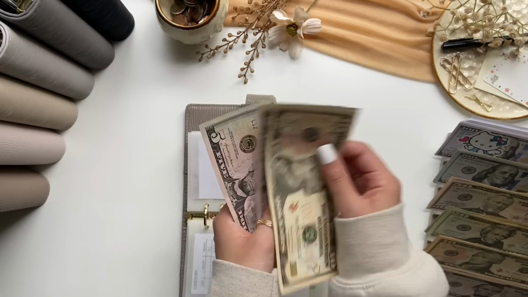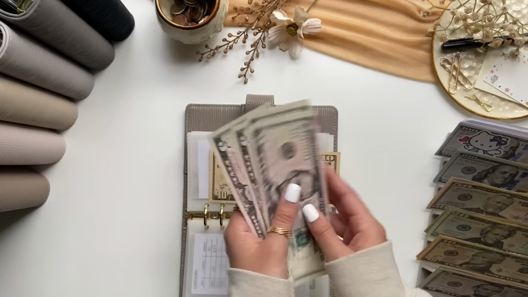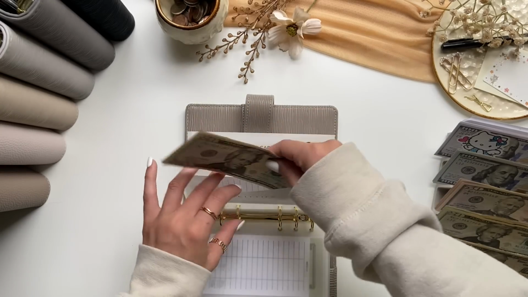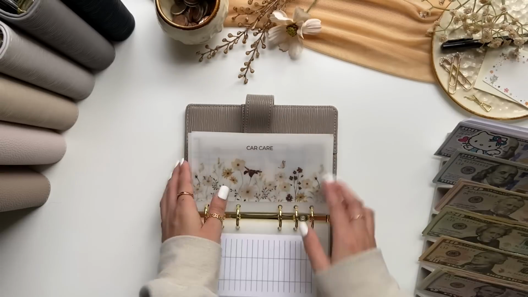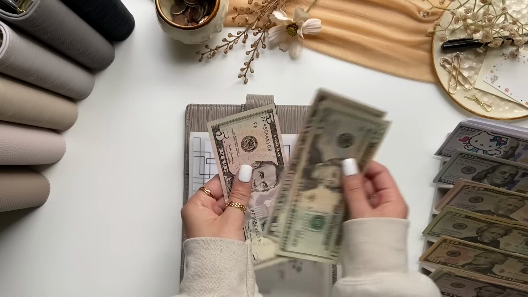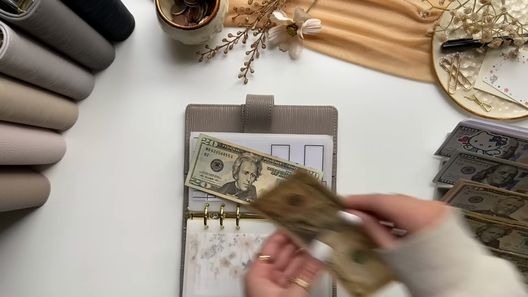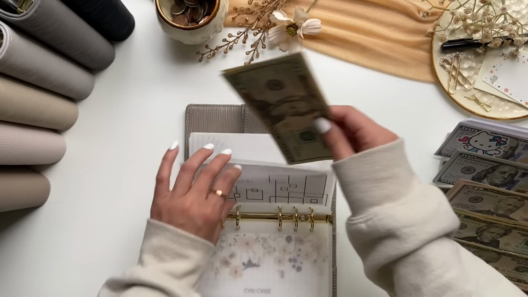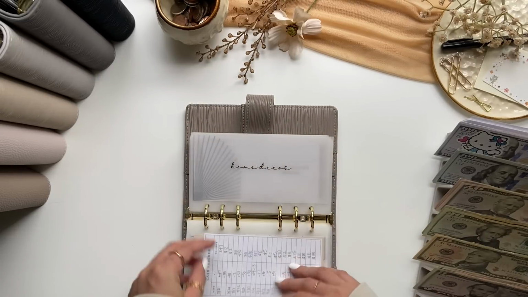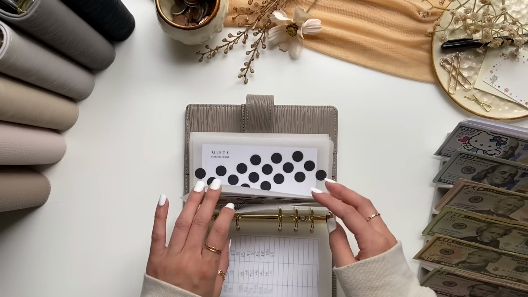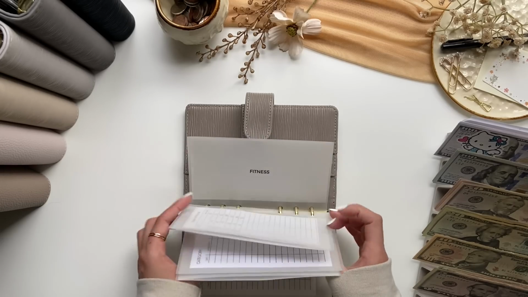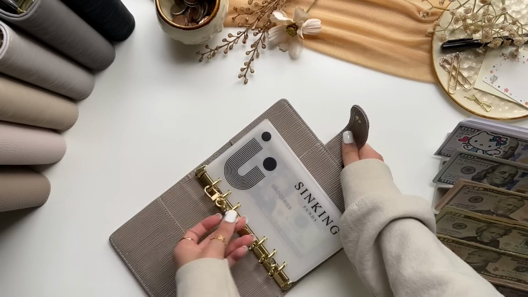10, 15, 20, 25, 30. So I'm going to swap out these 5s for a 20. So kitties still has 30. Home has 20, 25, 30. So I'm going to swap those out for a 10. Long day has 6. Entertainment has 30. I'm going to keep how it is, and that's going to be it for this binder.